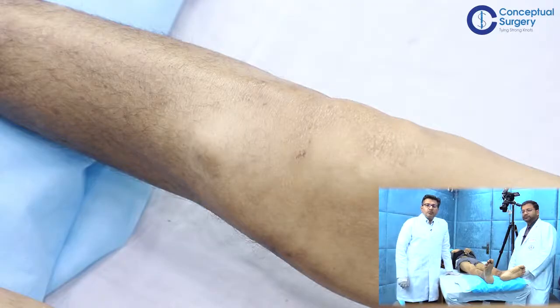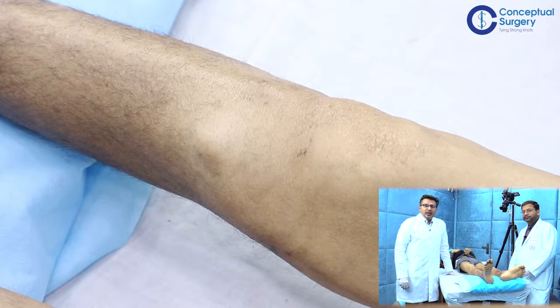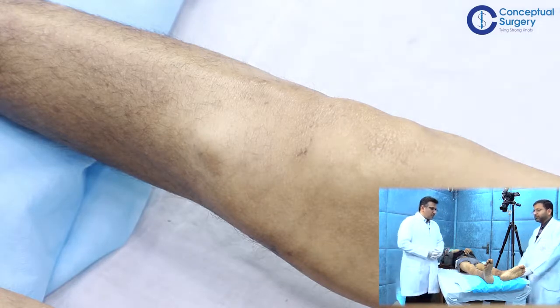So we welcome you now to the next module, which is going to be on examination of the swelling. I have with me Dr. Vivek Bindal, and we are going to demonstrate how to go about examining a patient with a swelling. So what are the salient features, Dr. Vivek, when you examine a case of swelling?